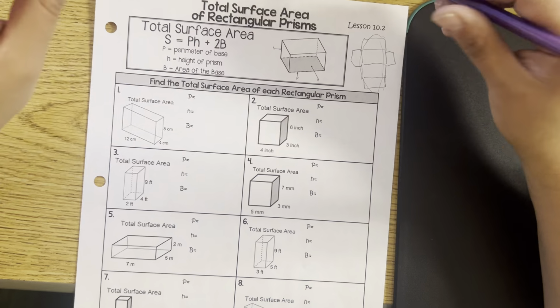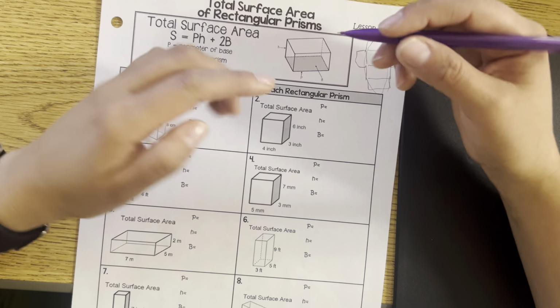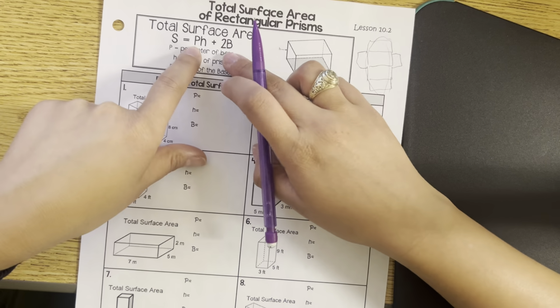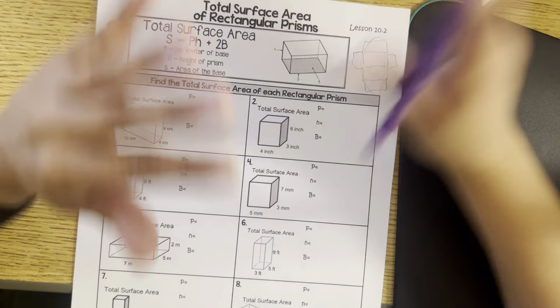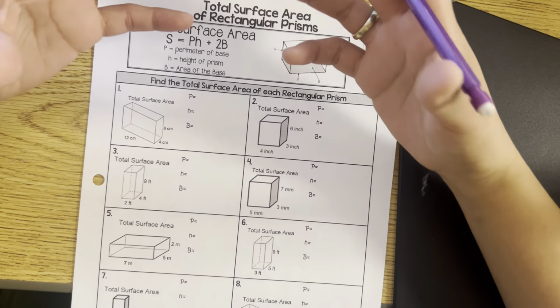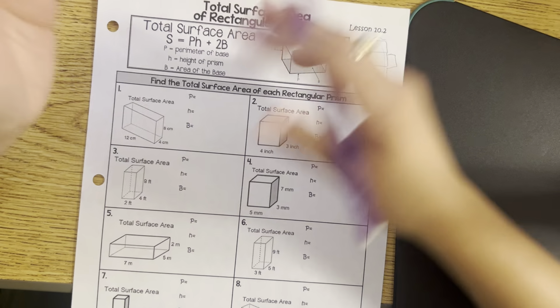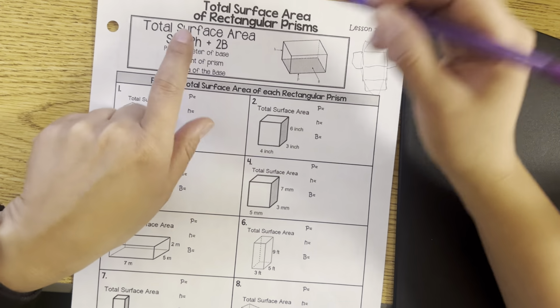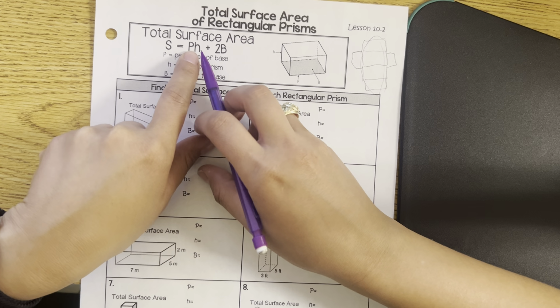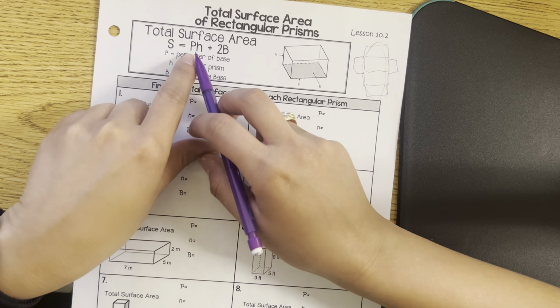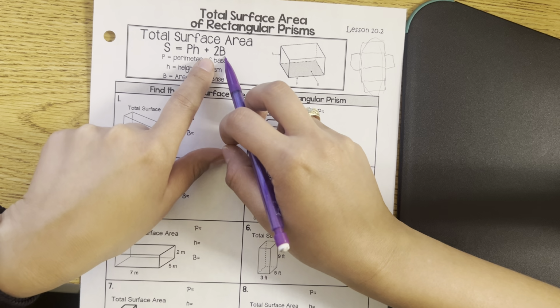So when we talk about total surface area with 3D shapes, we introduce a formula because we don't focus on finding the area of each individual face. We use a formula to help us determine that without having to flatten it or open it up or anything like that. Yesterday, we talked about lateral surface area, which was S equals PH, whereas total surface area is the same thing, but adding those two bases.